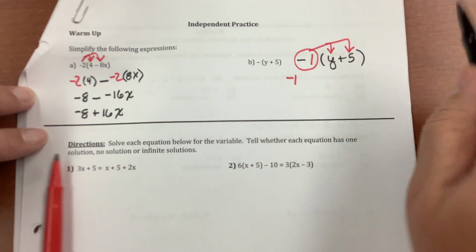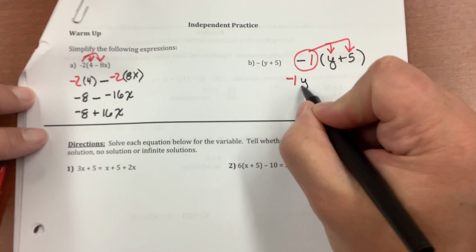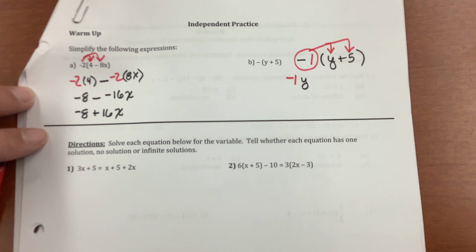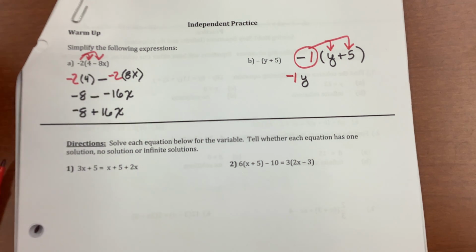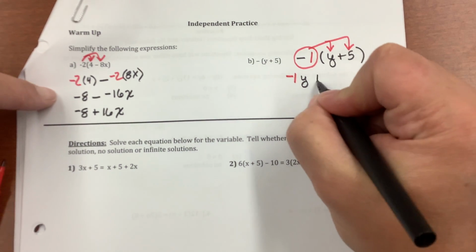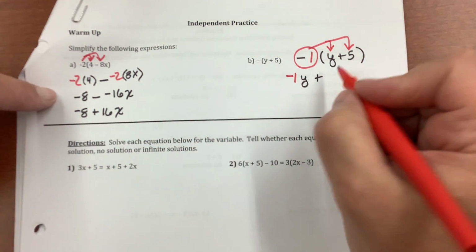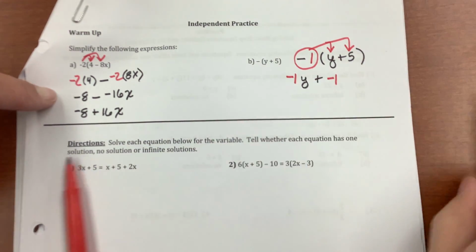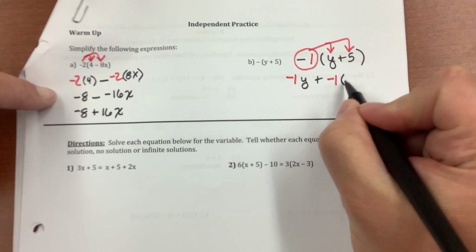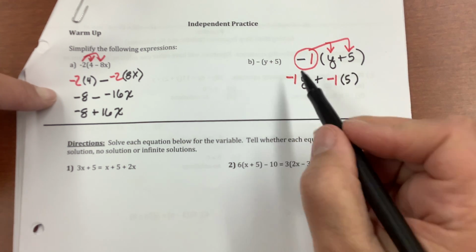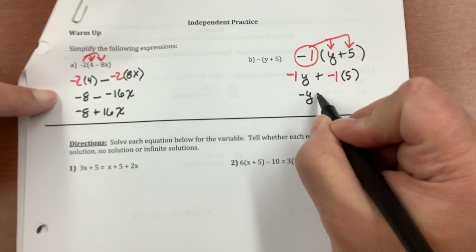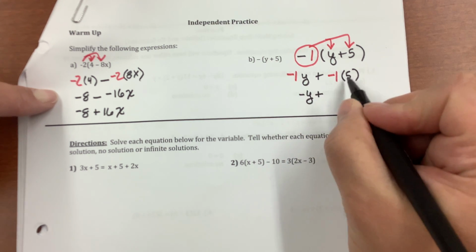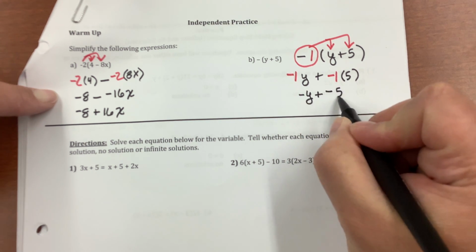Because it's a variable, I don't have to put parentheses to show I'm multiplying, because a number next to a variable means multiplication. -1 times y is -y, plus -1 times 5, -5.